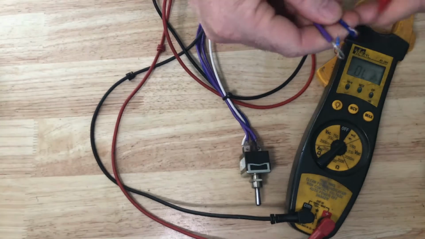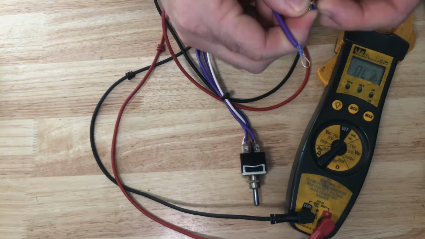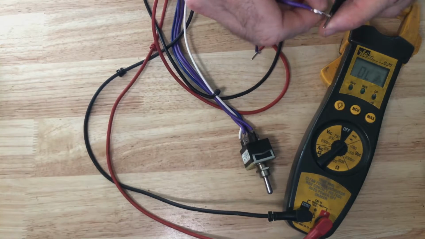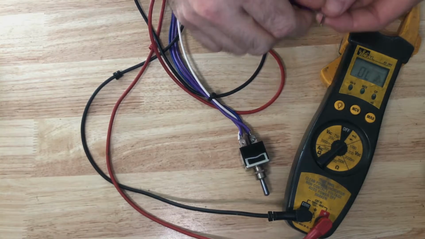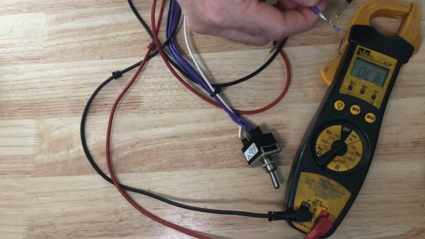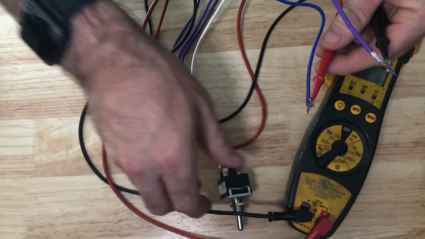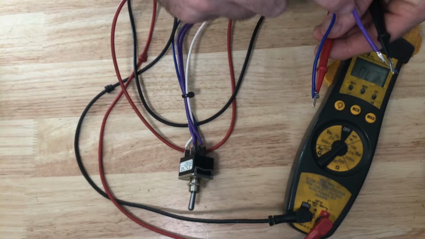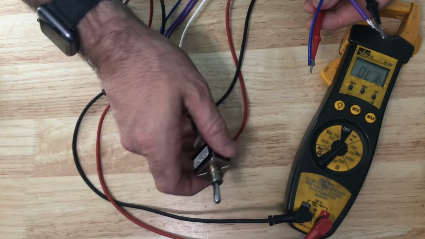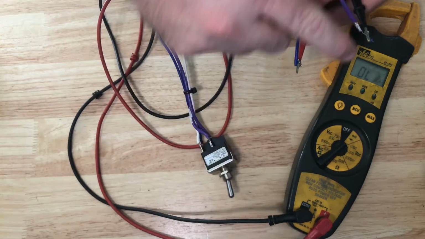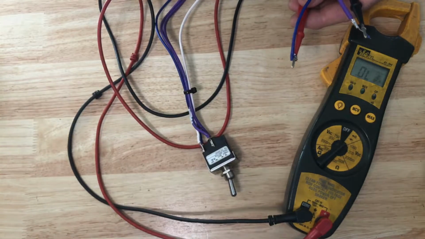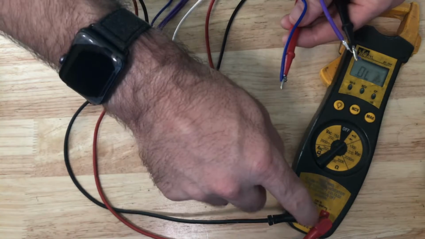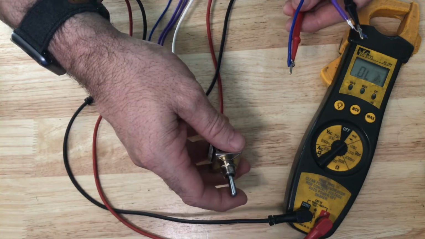So if I take my multimeter leads and connect them onto the ends of these wires, I should be able to tell when the switch is closed. We can see that I've got the black lead on the purple wire and the red lead on the blue one. We should be able to tell when the switch is closed, because if there is a complete circuit from the red lead through the blue wire through the switch, returning through the purple wire through the black lead and back to my meter, when there is a complete circuit there, the meter will beep.